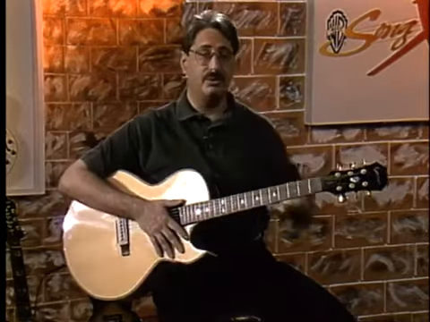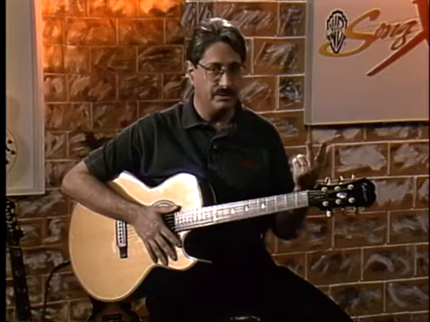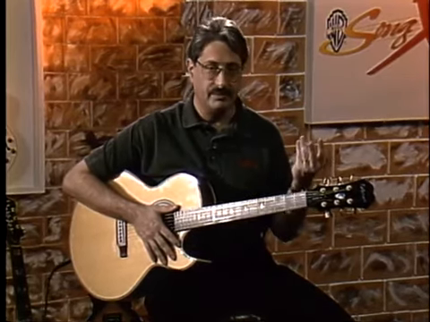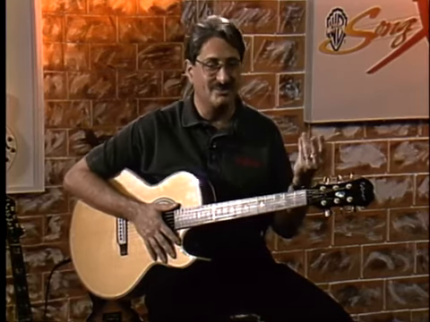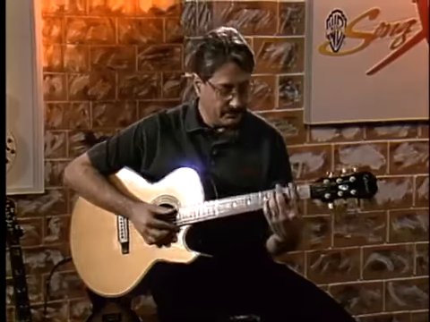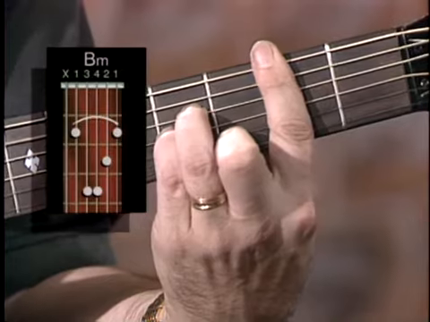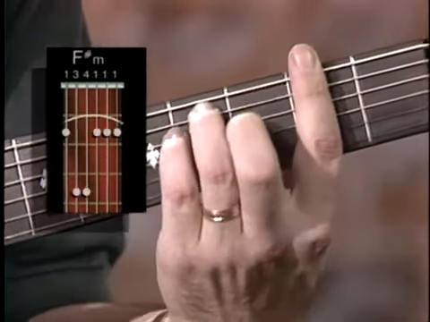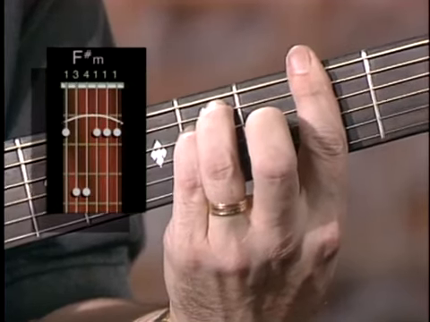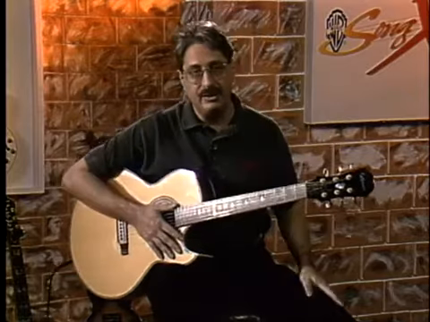Let's look at the secondary chords now. A is the 1 chord, B minor is the 2 chord, the 3 chord is C sharp minor. You know the 4 is D, the 5 is E7, I got confused, and the 6 is F sharp minor. We've already learned B minor, that's the 5-string bar chord, and we've already learned F sharp minor, 6-string bar chord. C sharp minor, if you can play B minor, C sharp minor is going to be really easy.